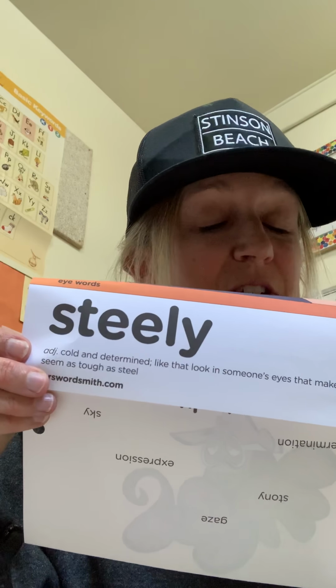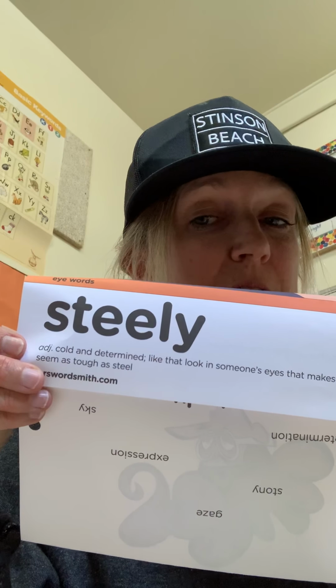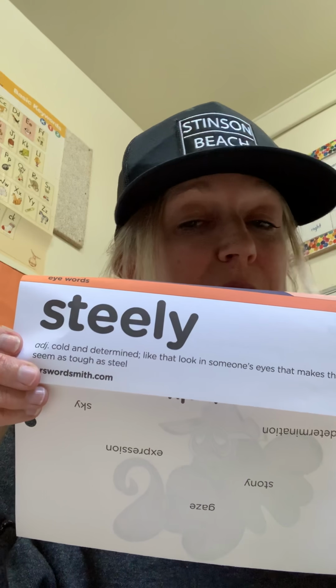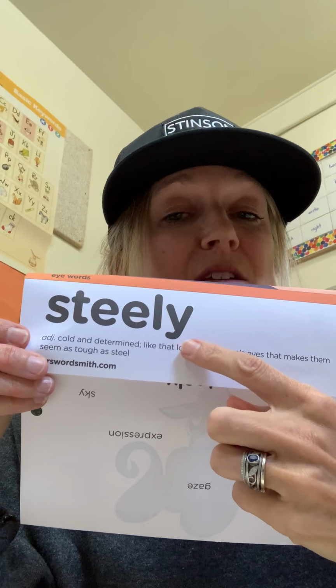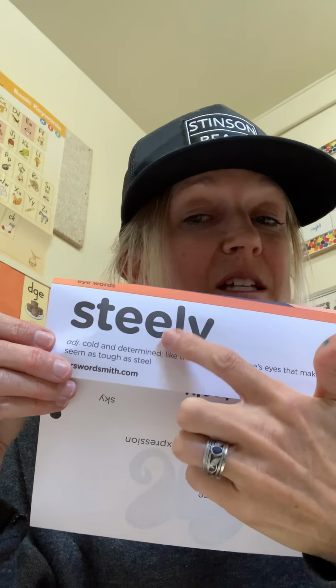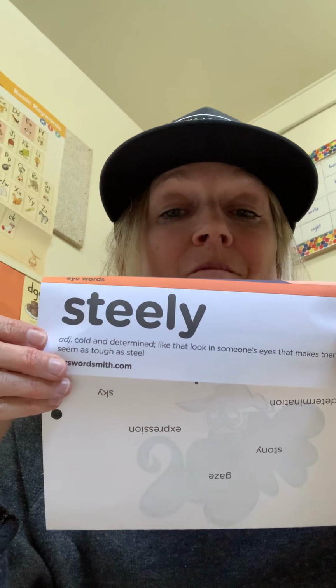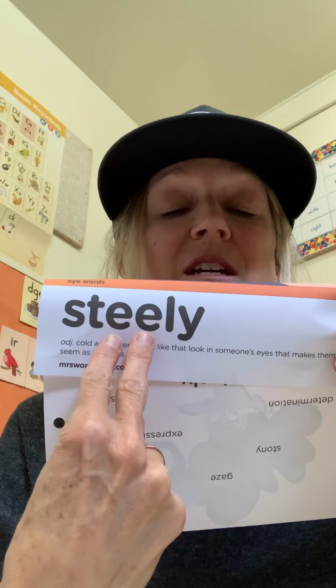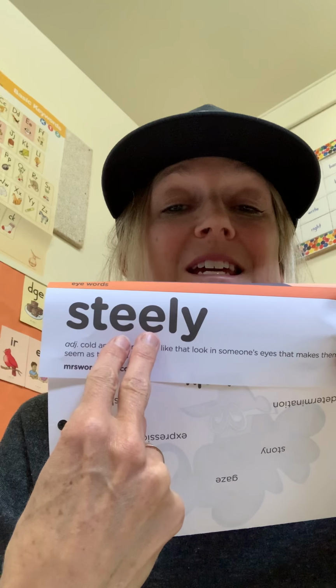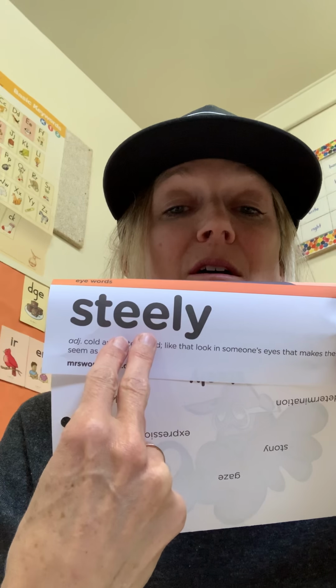And who can tell me the suffix in this word? Okay, the Y is the suffix, okay? And the Y says E at the end of this word, doesn't it? Steely. Who can tell me the vowel team in this word? Okay, remember our two E's? They say E in the middle of a word.